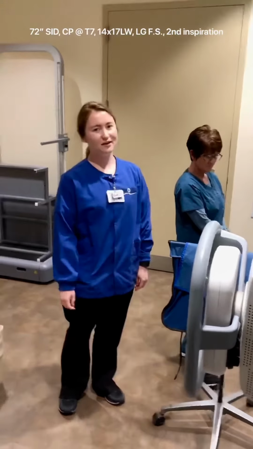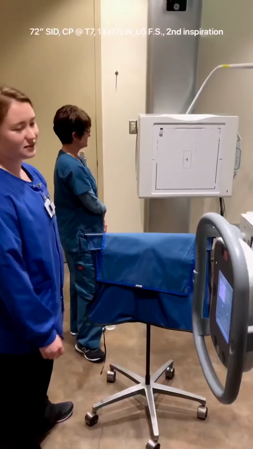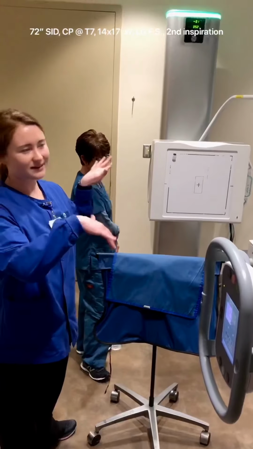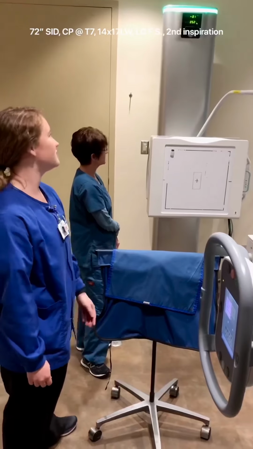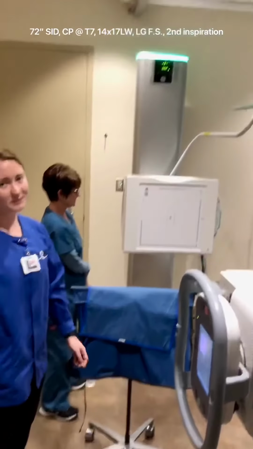First, you're going to start off and make sure that you have a 72-inch SID. Make sure that your tube and bucky are lined up. This room automatically lines up and it's detented, and if it's not detented, you won't be able to take your exposure. The way you know it is detented is the green light will be on.